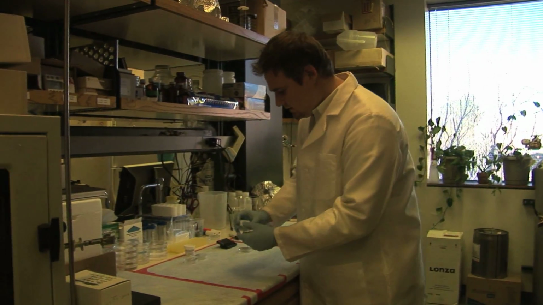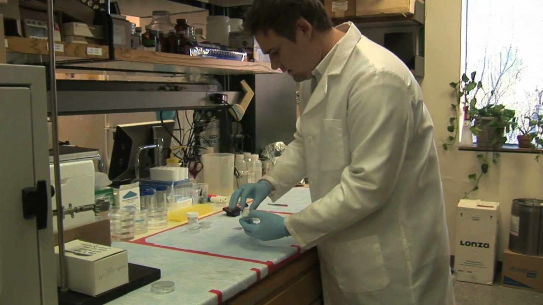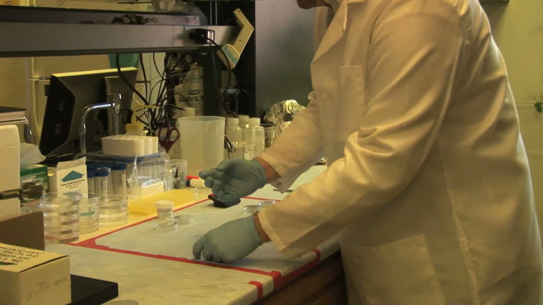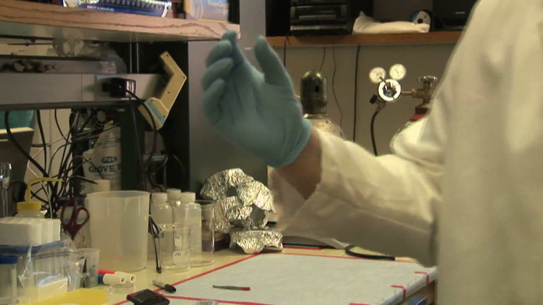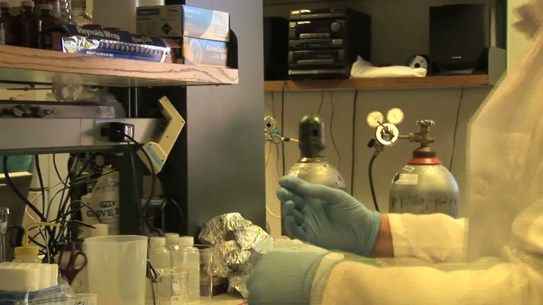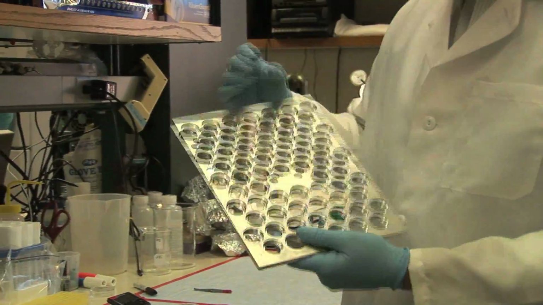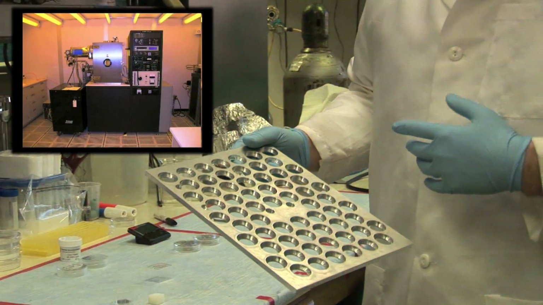To make our surfaces, we start off with cover glass. These are just little pieces of glass, I think a millimeter thick. See it here? It's just a round cover slip. What we do is we've machined these slides, or these samples, where we can insert the glass, and then we take it to our electron beam evaporator.